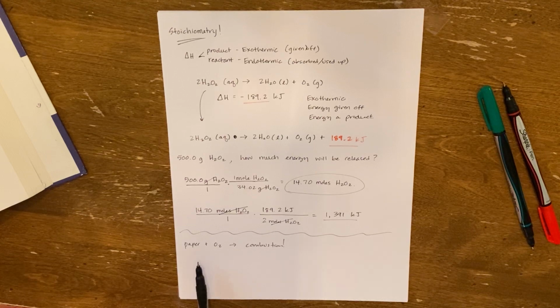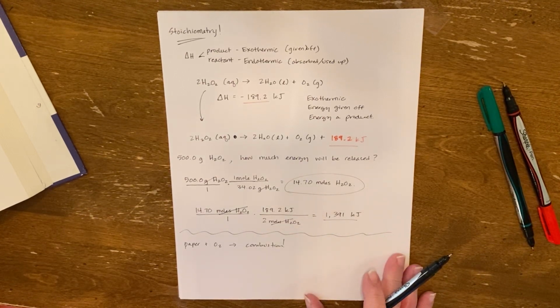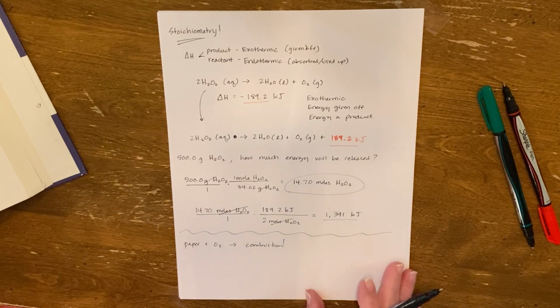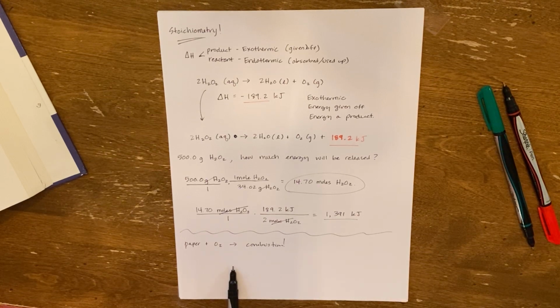All right, but obviously I have my paper here and it is in contact with some oxygen molecules because I'm breathing the oxygen. I know that oxygen's in the air, but my paper is not combusting. So why is that? I have my paper, oxygen molecules are present, but my paper isn't burning up. Well, the molecules making up my paper and the oxygen molecules in the air aren't coming in close enough contact with each other to actually interact.